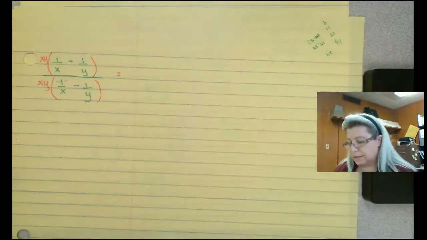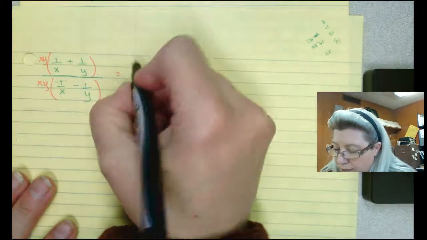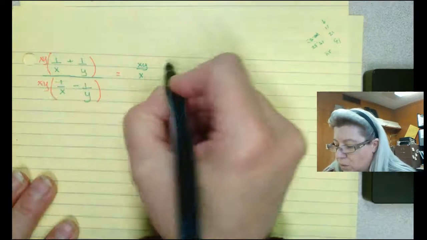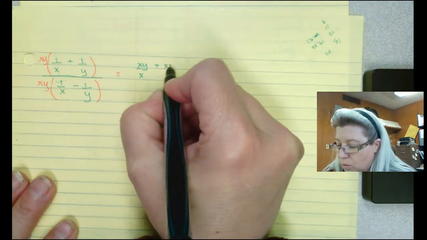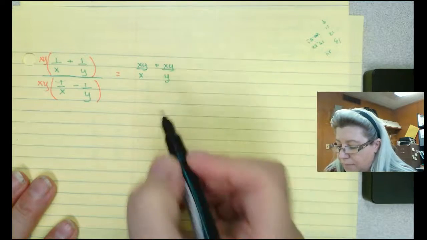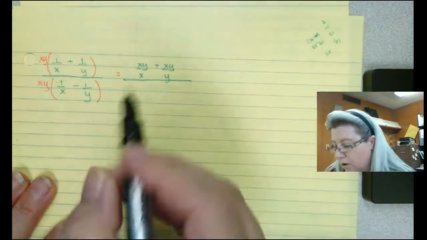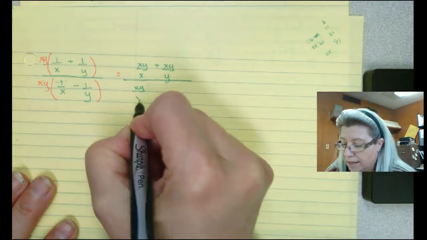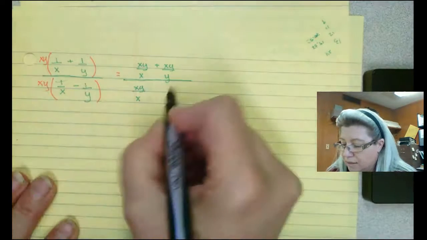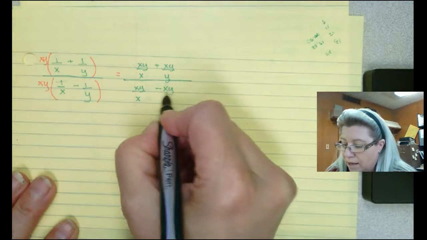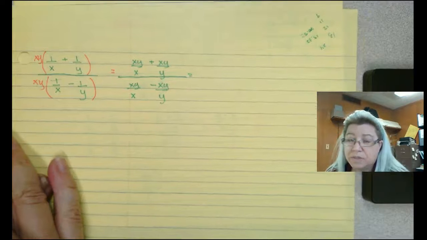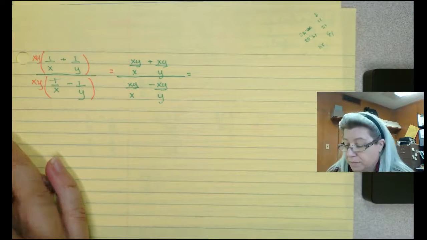That will get us xy times 1 is xy over x, plus xy times 1 is xy over y. I'm just doing the multiplication so far. On the bottom, xy times 1 is xy over x, and xy times negative 1 is negative xy over y. Now you may be asking, hey, that doesn't look more simplified. But now we're going to reduce.